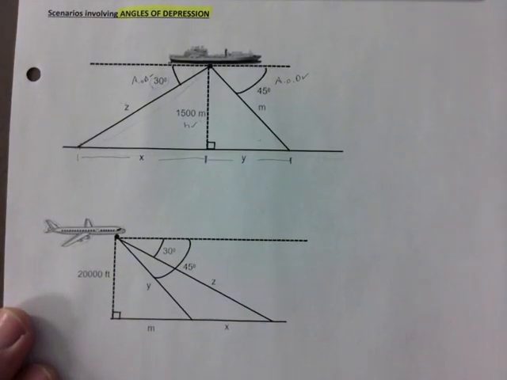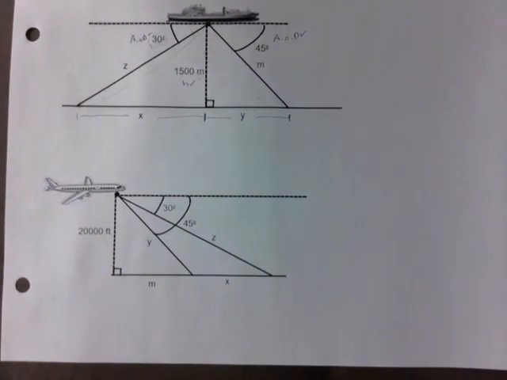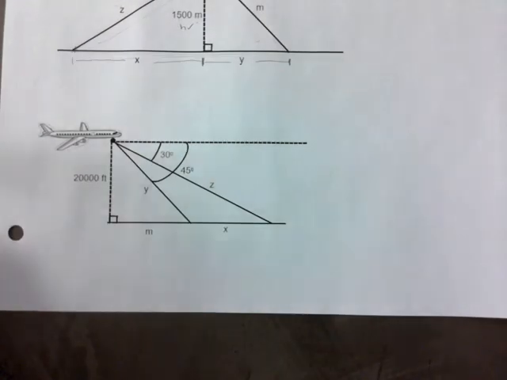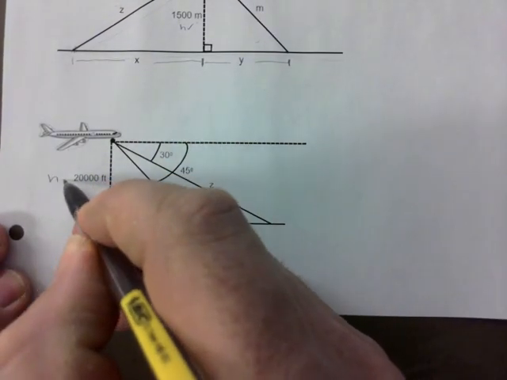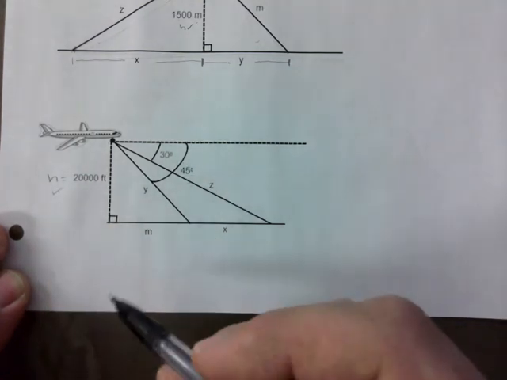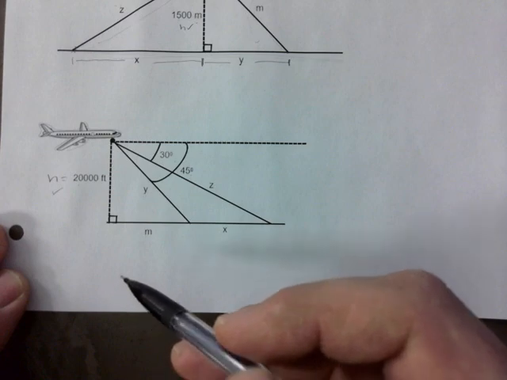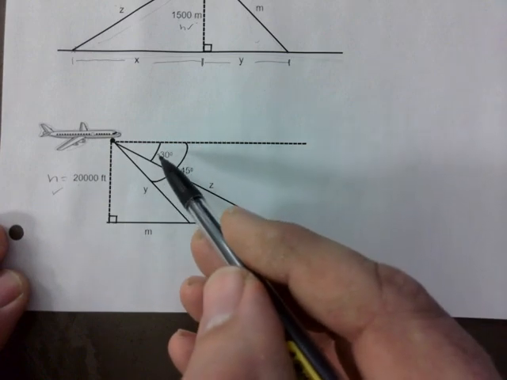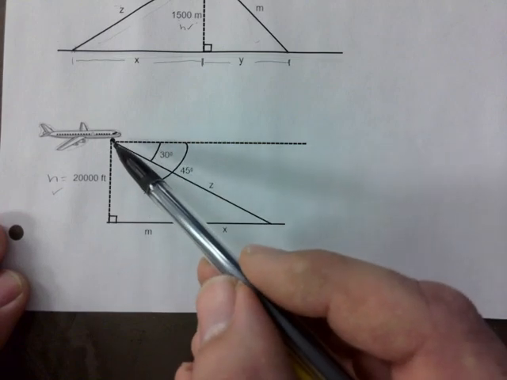Then there are two angles of depression here, right? You have your plane at an altitude. This is height, right? Height is provided, check. And you've got two angles. That's probably a good idea there to have that. We know that this is 30 here, and that, so let's give a scenario.